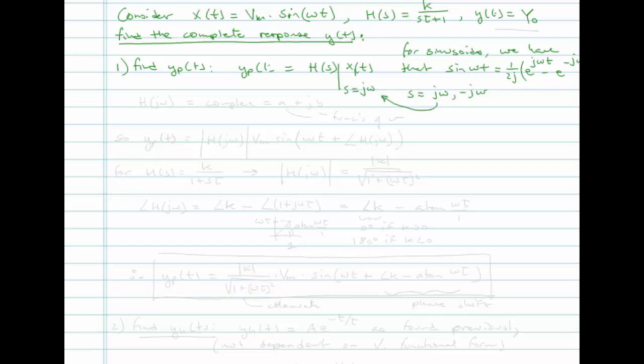Now, because of plugging in an imaginary s, h of j omega will be complex, meaning it'll be like an a plus jb, and of course these are going to be functions of omega. So they're not going to be the same for every frequency, but they will be constants once you choose the omega based on whatever you're exciting with.